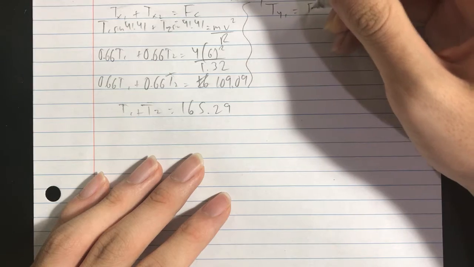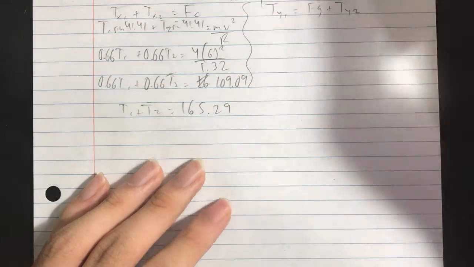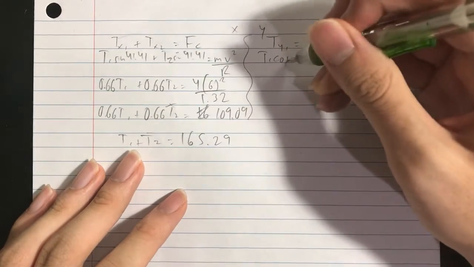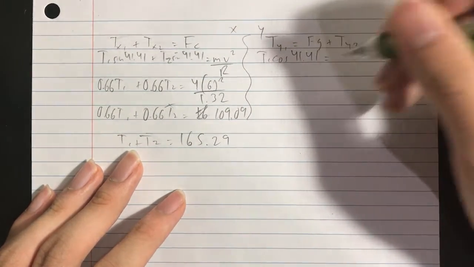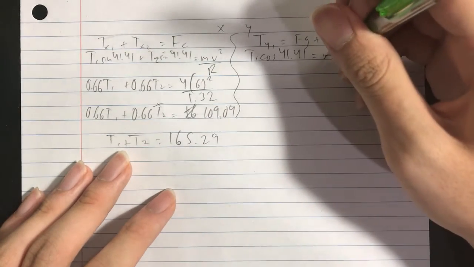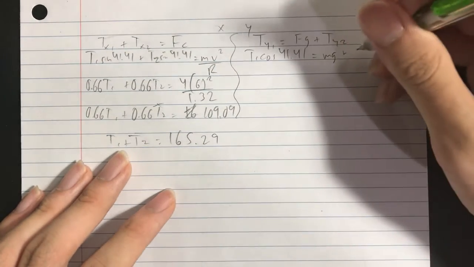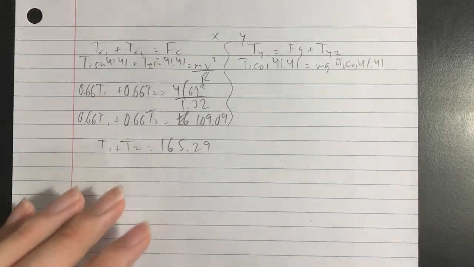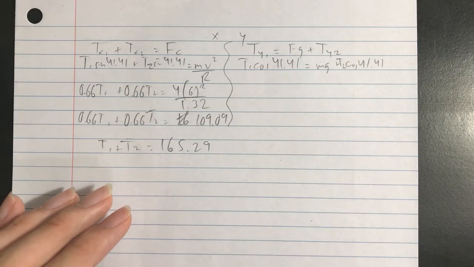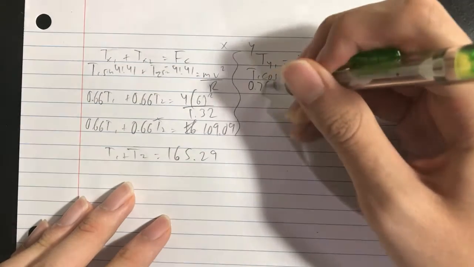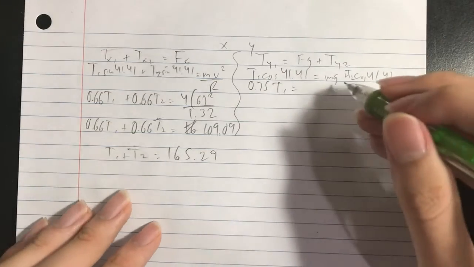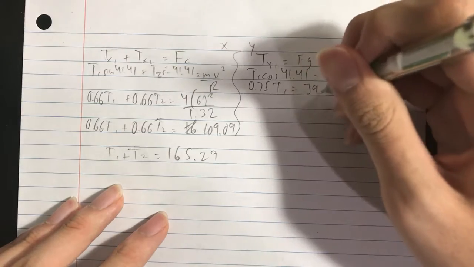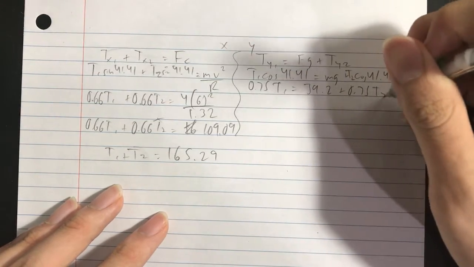TY1 equals FG plus TY2. So TY1 is T1 cosine 41.41 equals FG, which is MG, plus cosine 41.41 of T2. Okay, cosine 41.41 is 0.5. So you get 0.5 T1 equals MG. M is 4 and G is 9.8. So that will equal 39.2 plus 0.75 T2.